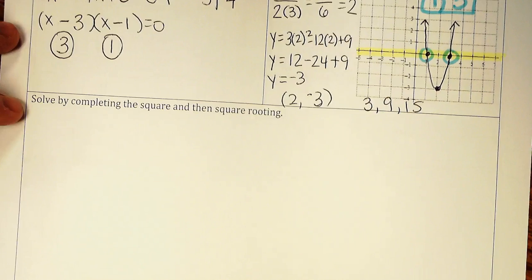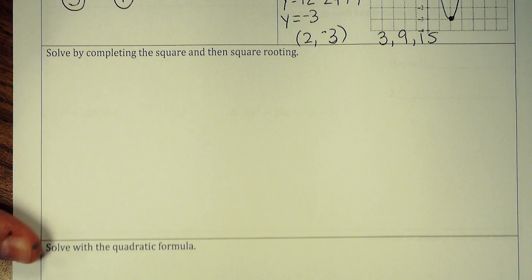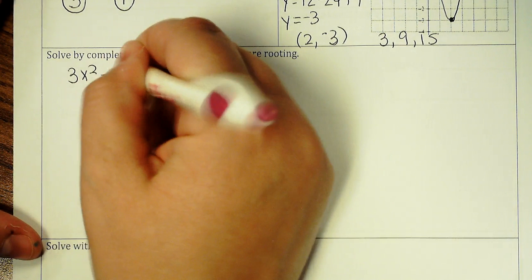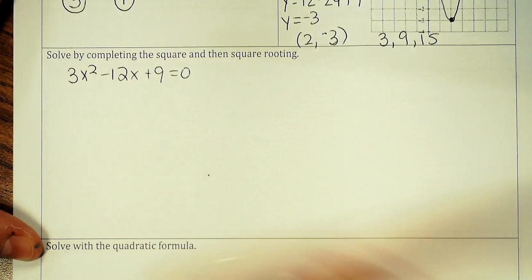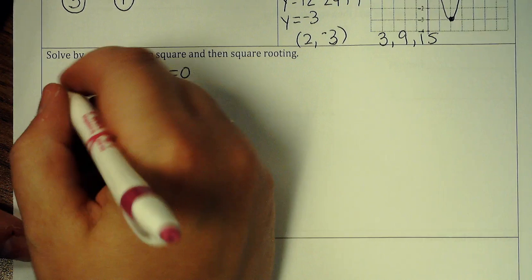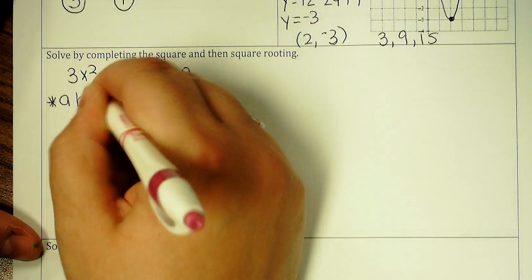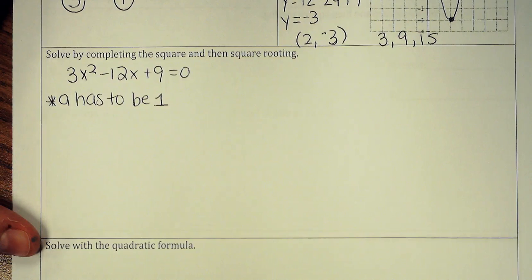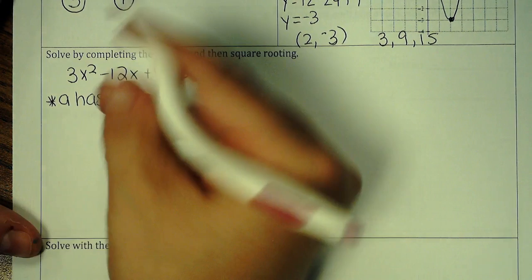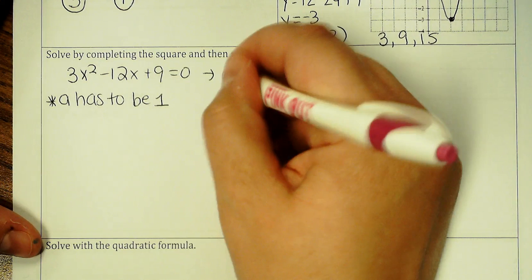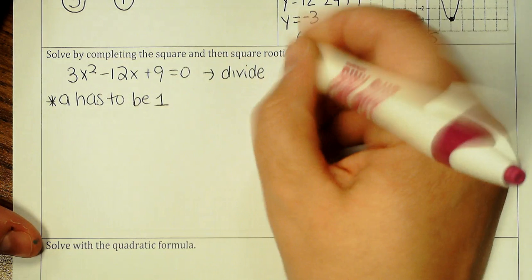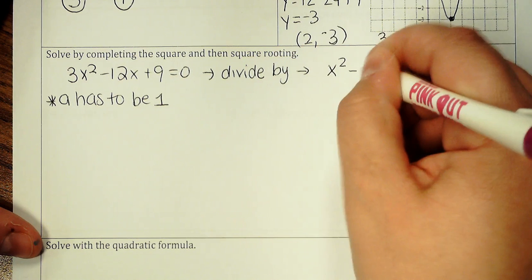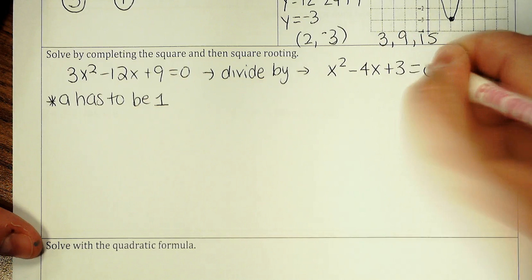Okay. Now, completing the square. Here we had 3x squared minus 12x plus 9 equals 0. For completing the square, the a value has to be 1 before you start. So, for this question, I cannot have a 3 in front of my x squared. So, I would divide everything by 3, which I can do on both sides, and we're going to end up with x squared minus 4x plus 3 equals 0.